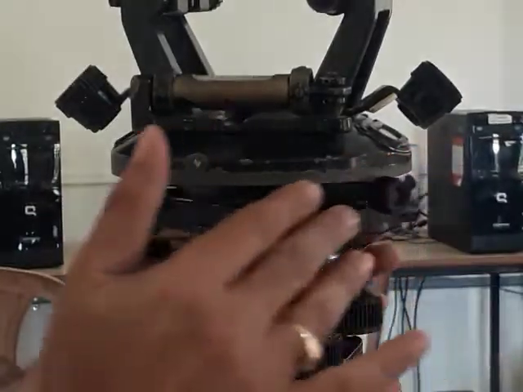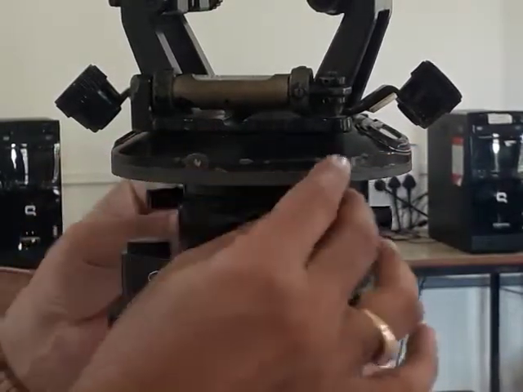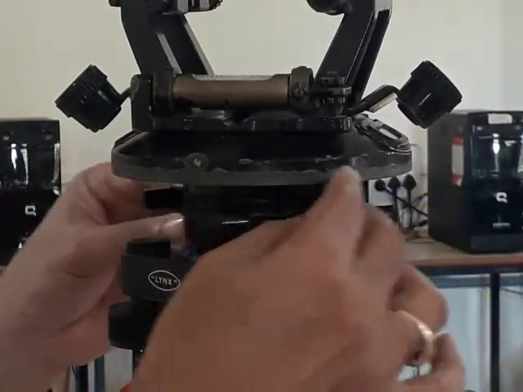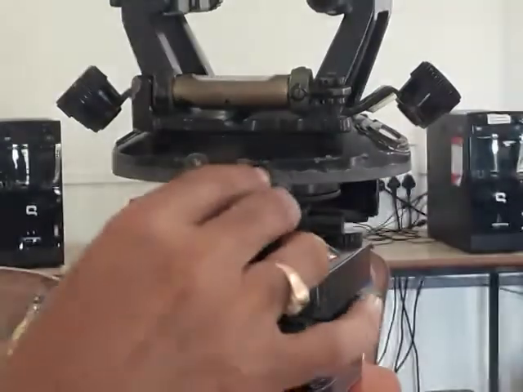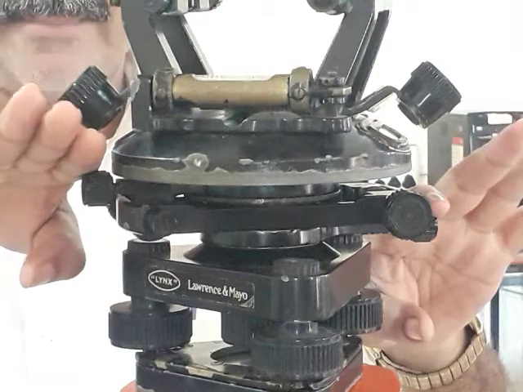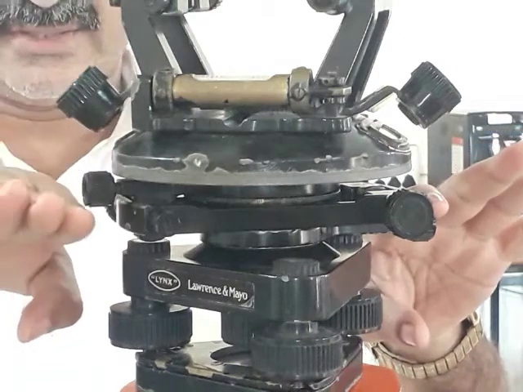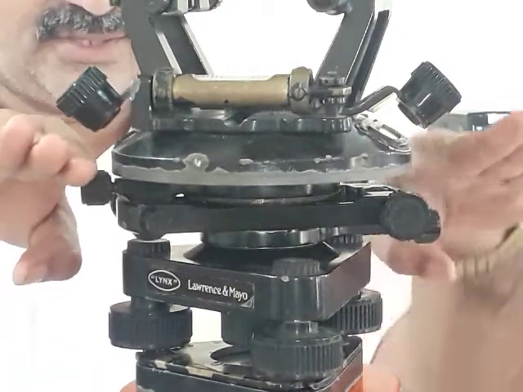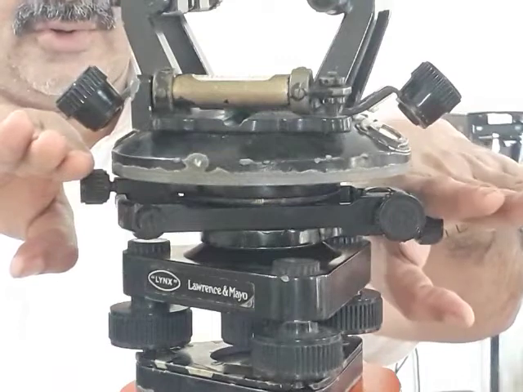Then we have the arrangement of the upper plate and lower plate with clamps. This is called the upper clamp, which is just above in elevation. This is the lower clamp, just below.